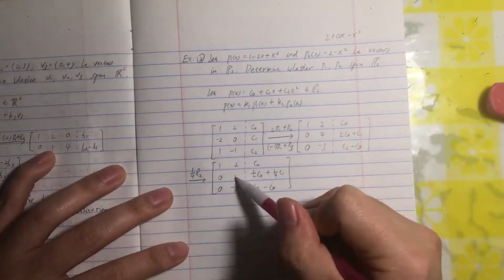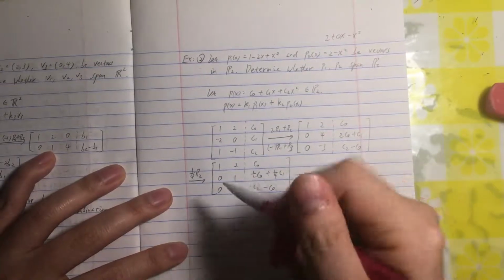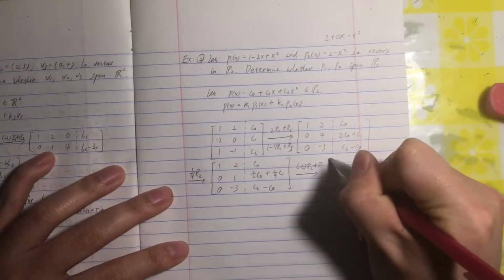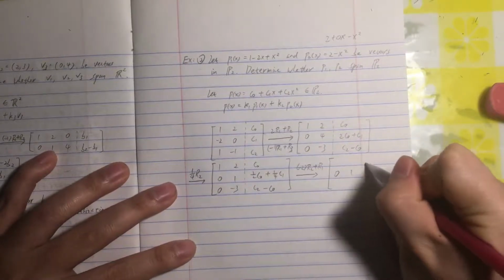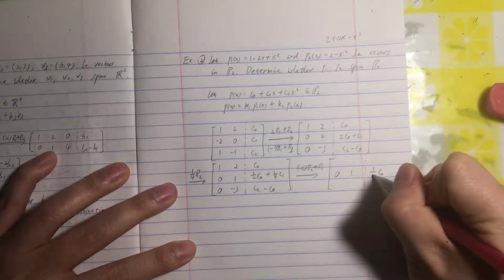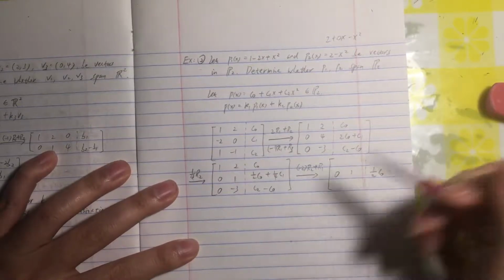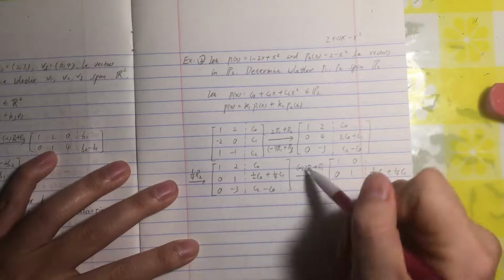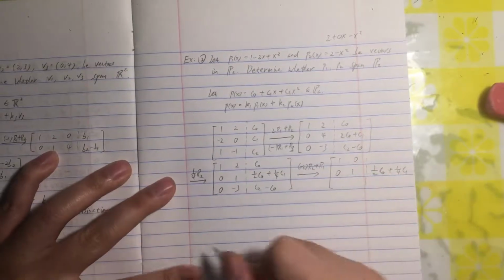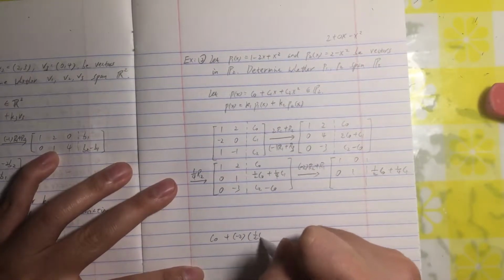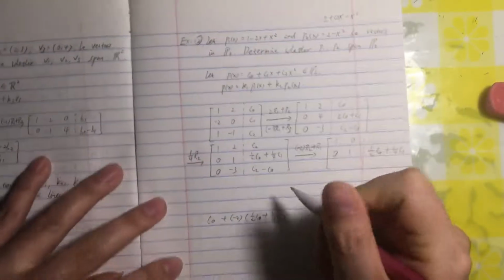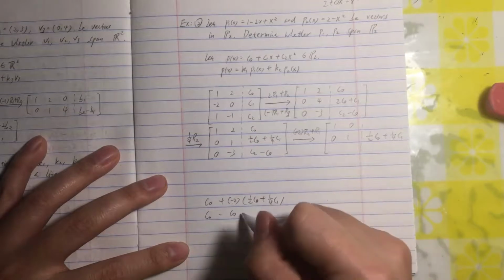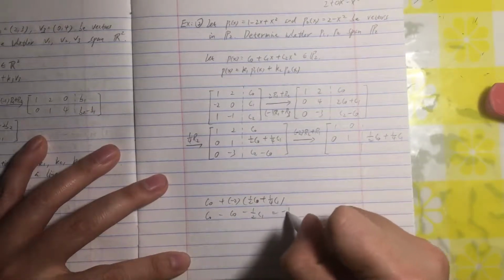Next, let the leading one make all entries above and below it 0. Here I can multiply the second row by -2 and add it to the first row. I leave the second row the same: 0, 1, half of c0 plus a quarter of c1. So multiply the second row by -2, add it to the first row. I get 1, 0, and c0 plus -2 times half of c0 plus a quarter of c1. Half times -2 times half is -1. -2 times 1/4 is -half. Combining like terms, I get -half of c1.